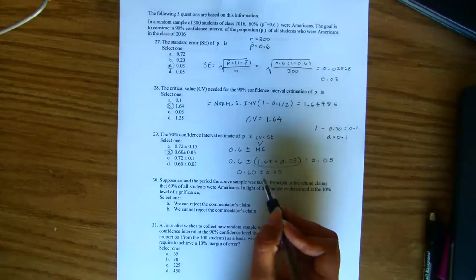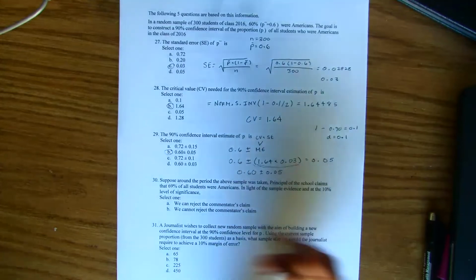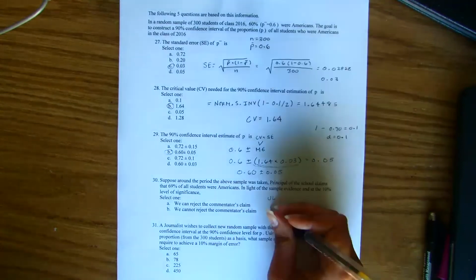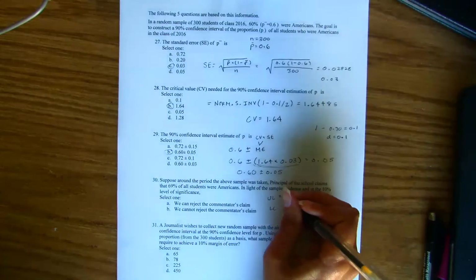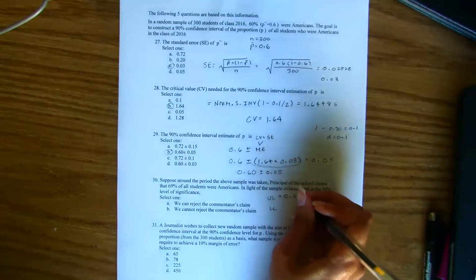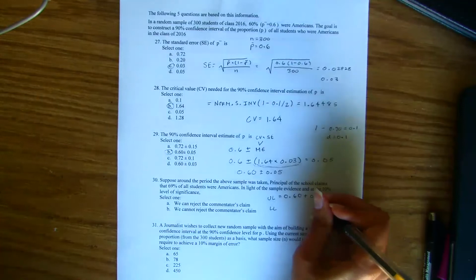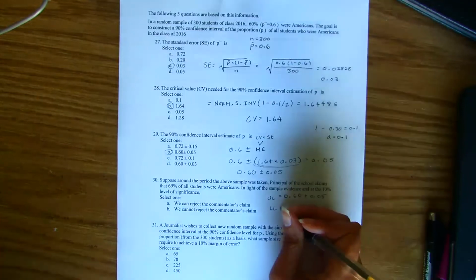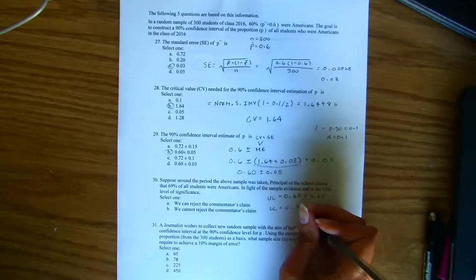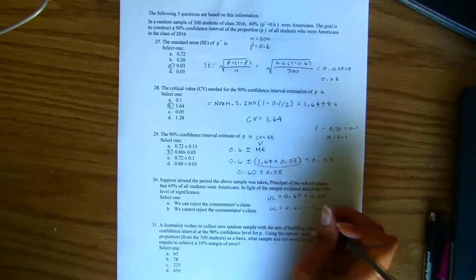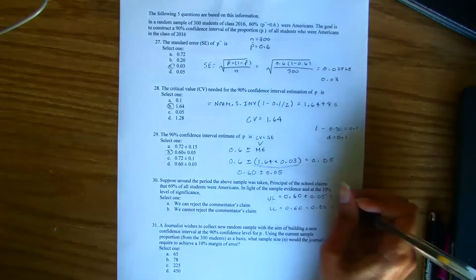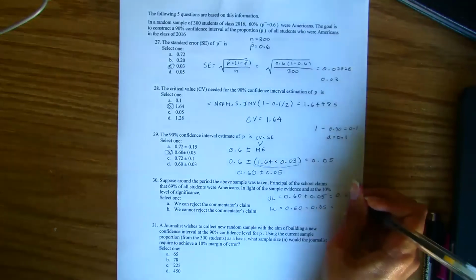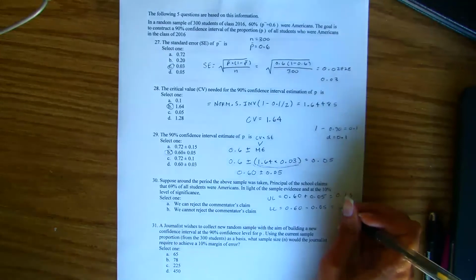So what we're going to do is calculate what this range is. So let's get our upper limit and our lower limit, UL and LL. So our upper limit is going to be 0.60 plus 0.05. What's our lower limit? That's 0.60 minus 0.05. So when we do that, here we're going to get 0.65, and here we're going to get 0.55.